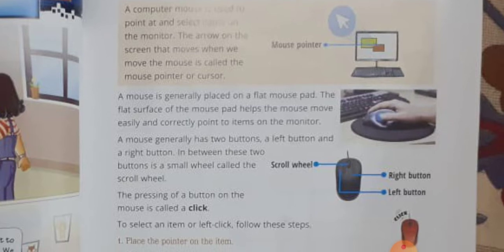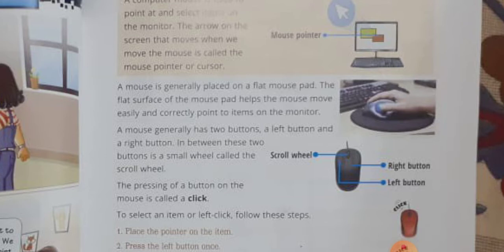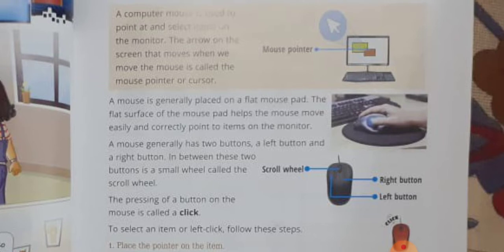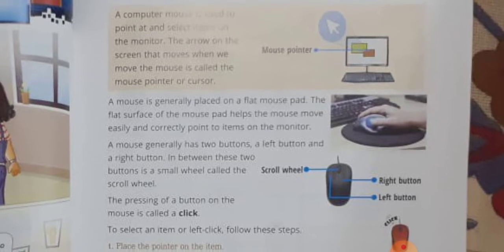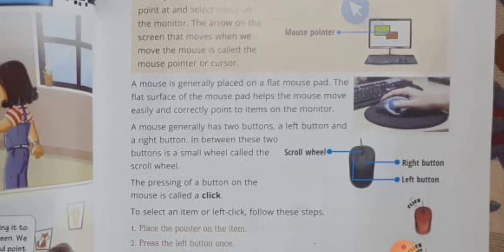The flat surface area of the mouse pad helps the mouse move easily and correctly point to items on the monitor. So, the mouse pad will help the mouse to select an item or point to an item on the monitor.